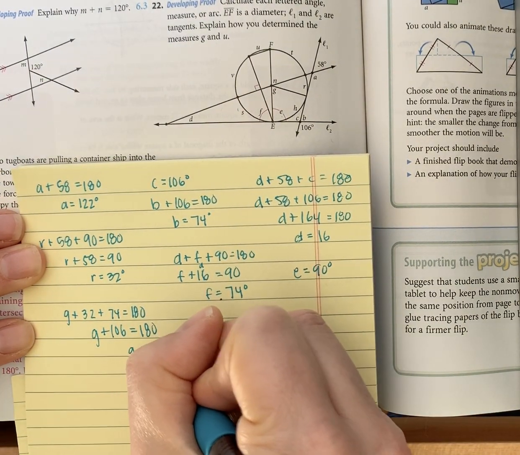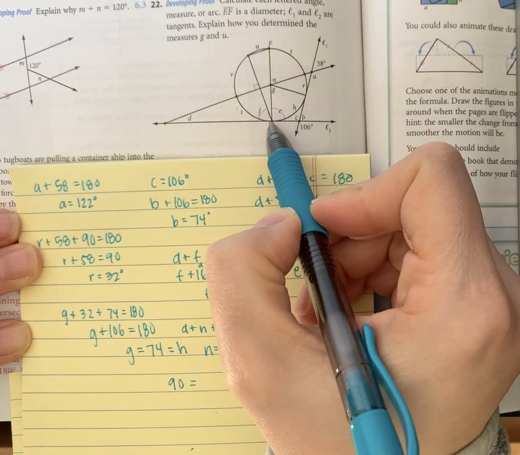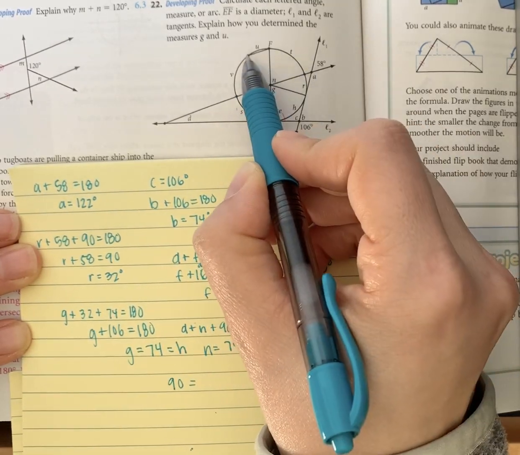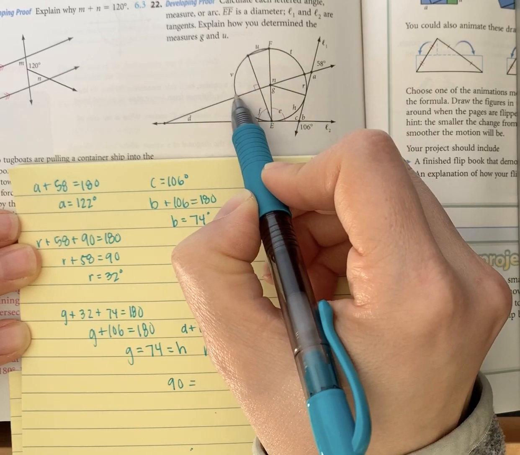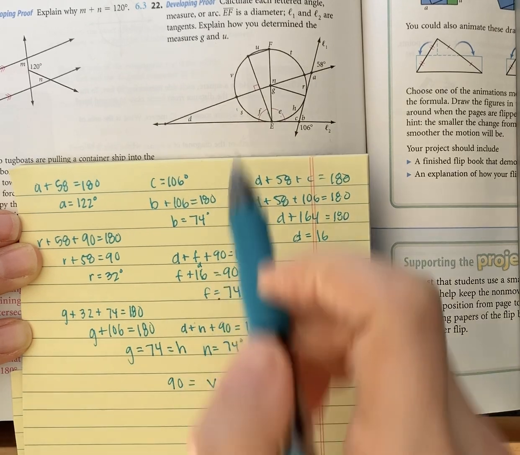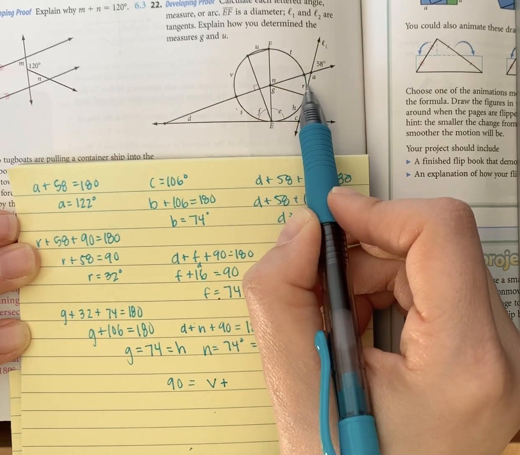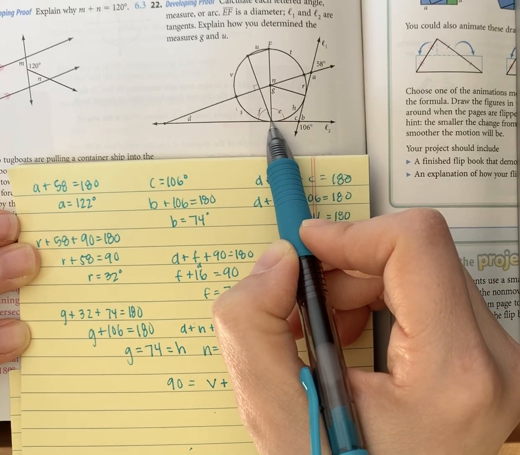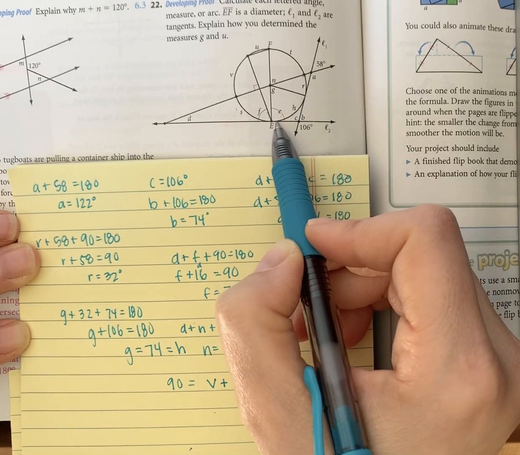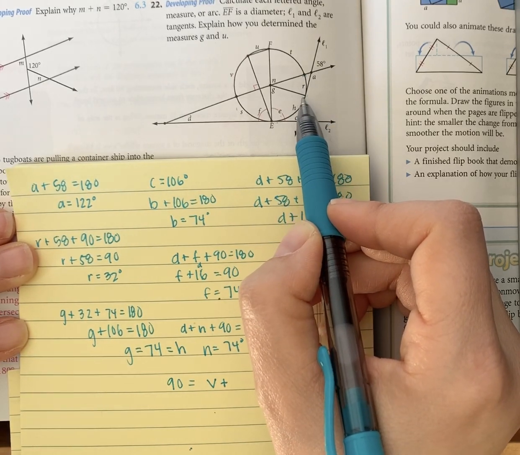So 90 is equal to the average of its intercepted arcs. So we want to follow the two chords. When I do that, we're looking at this point right here and this point right here. So that includes V. So that's one arc plus its other intercepted arc. So we have to follow it out to this point here. This includes R and H. R is 32, H is 74.